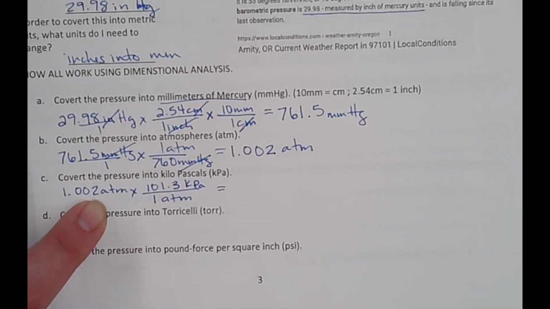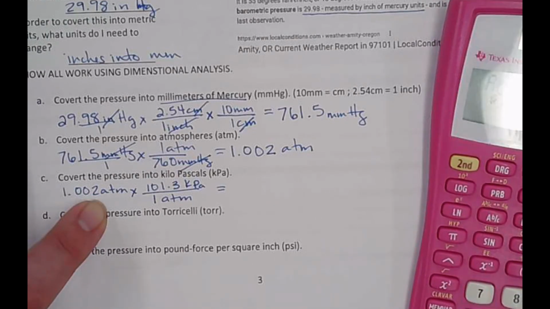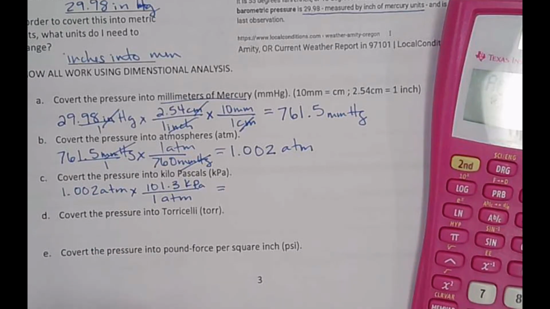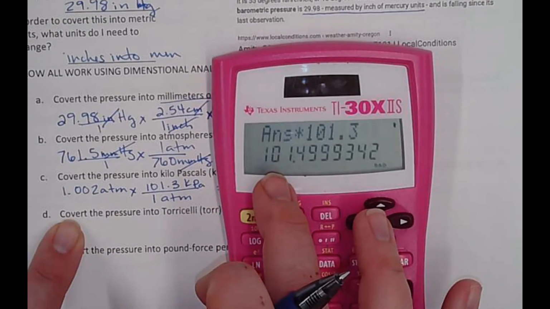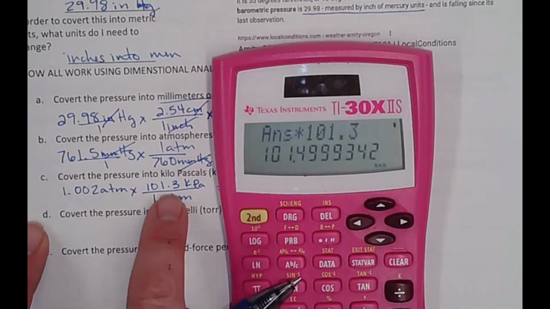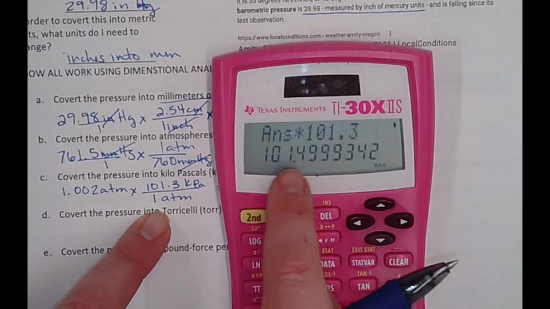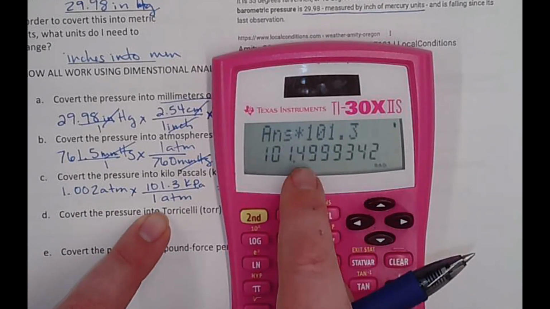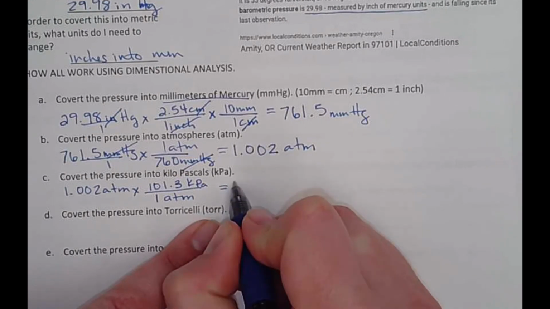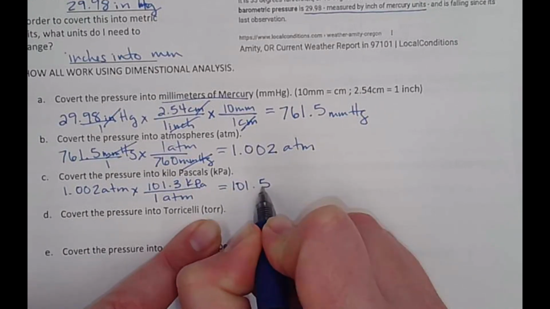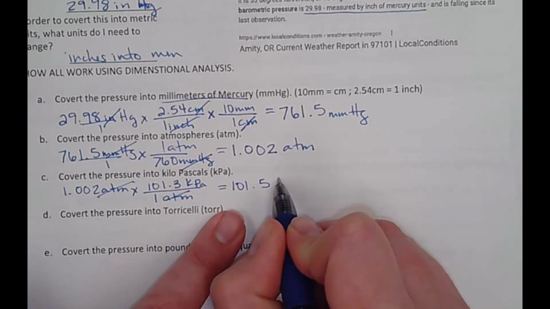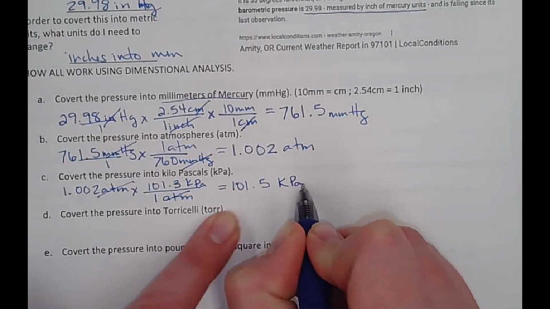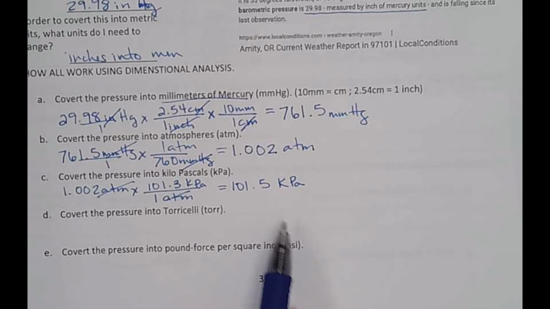So now I can simply multiply 1.002 by 101.3. My calculator gives me too many decimals. I've got 4 significant figures here and 4 here, so I can keep 4. So 101 point, that 9 is going to round the 4 up to a 5. So 101.5. The atmospheres cancel, 1 on top, 1 on bottom, so the unit left is kilopascals. Okay, let's have you pause and attempt D.